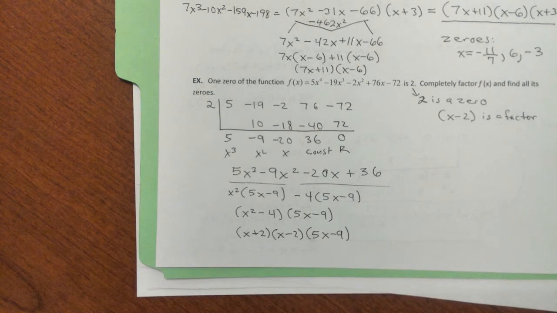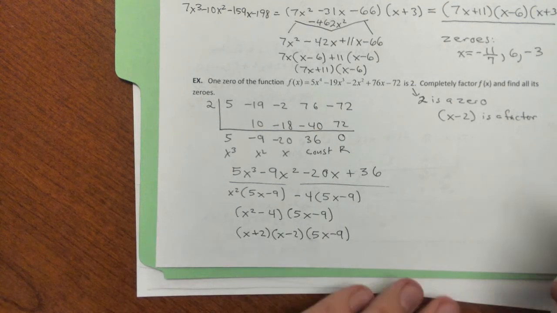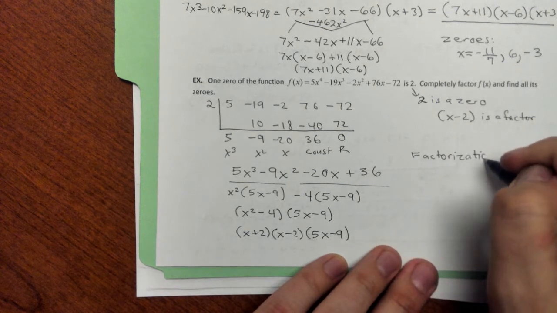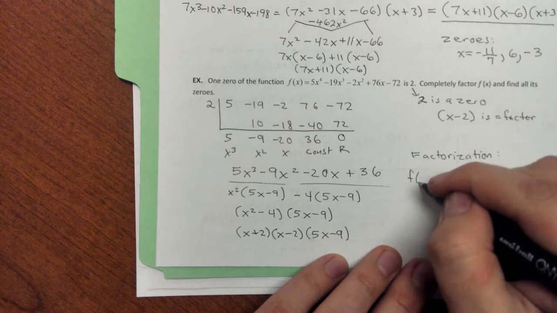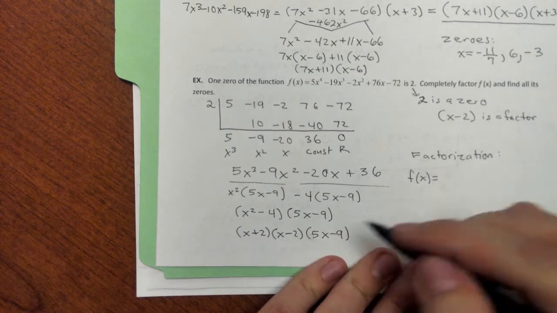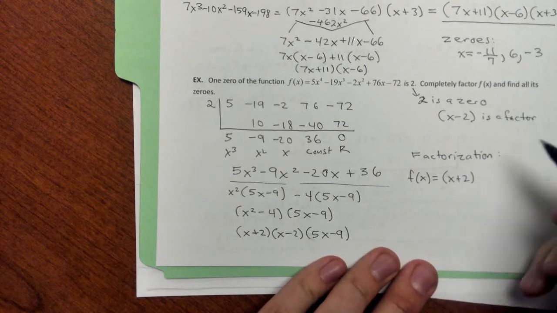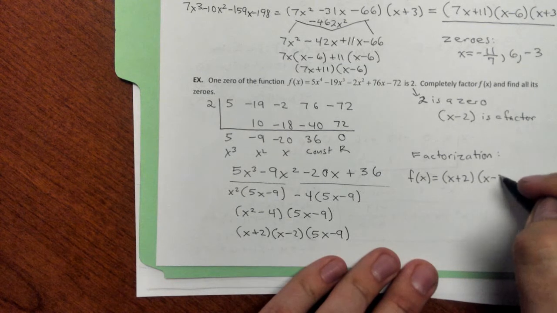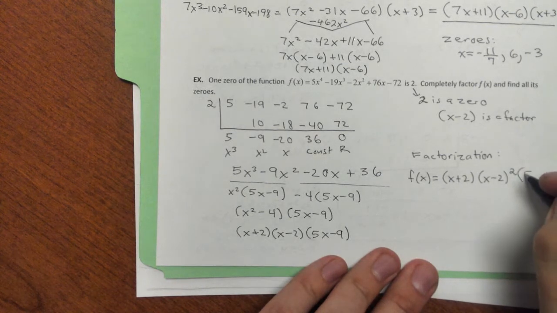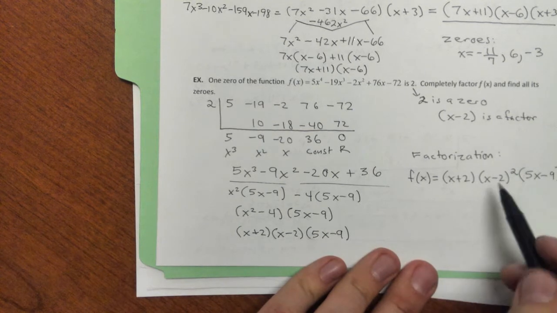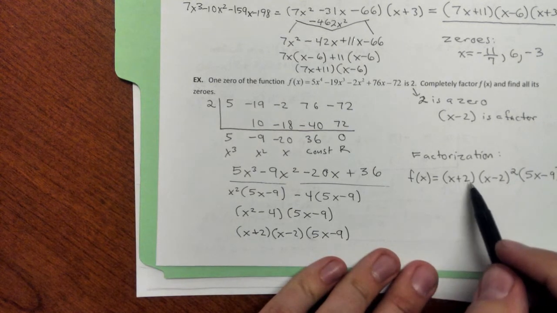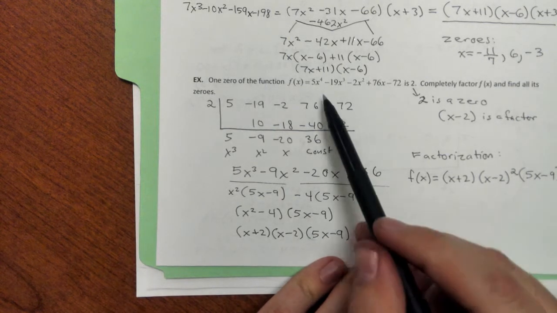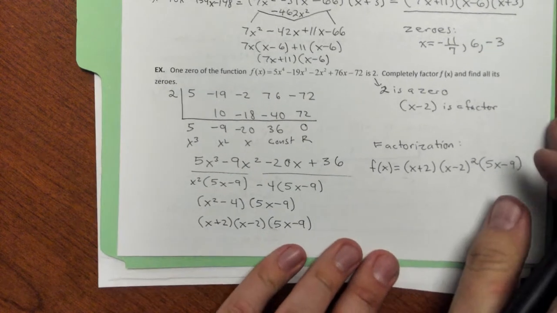So I was asked to completely factor f of x and find all of its zeros. So my factorization, f of x was equal to, well, I have here x plus 2. Now, mind you, I already knew x minus 2 was a factor up here, and I got it down here, which actually means I will have x minus 2 squared as a factor. And you can check, this should make sense. If I do x plus 2 times x minus 2 squared times 5x minus 9, that will give me a product of 5x to the 4th, agreeing with what I originally had.